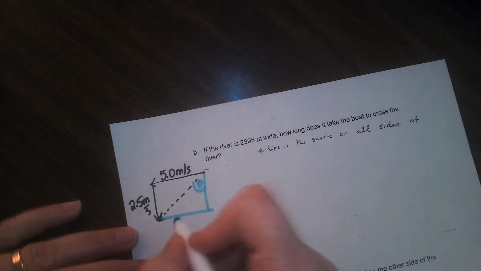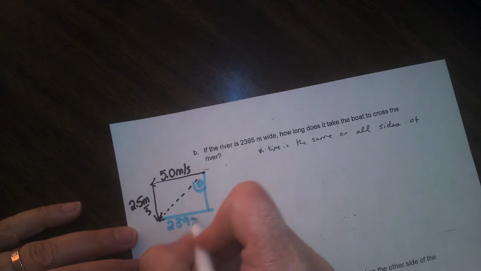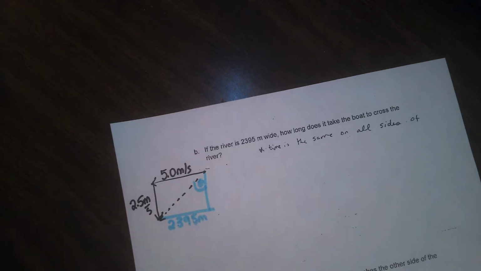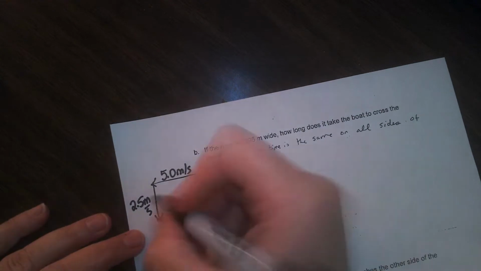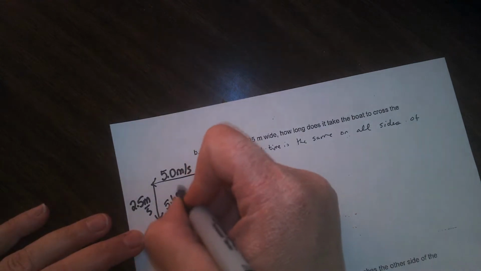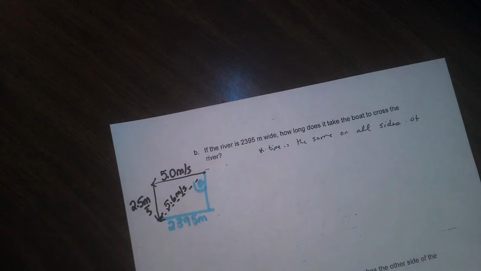Okay, we know that if I draw the other diagram, the river is 2,395 meters wide. So it's asking us, we know that this one was 5.6 meters per second. It's asking us to figure out the velocity. What do we know, or asking us to figure out the time, sorry. What do we know about velocity, time, and distance in the horizontal direction? What is the only formula that works in the horizontal direction?